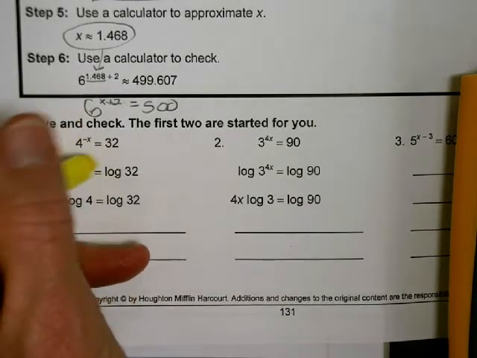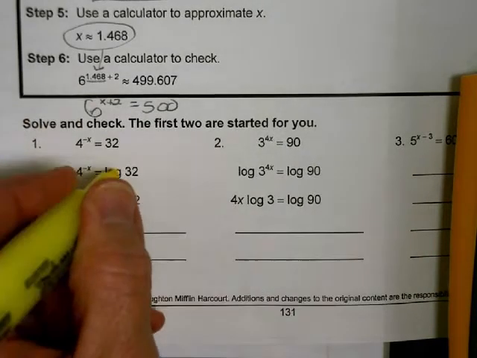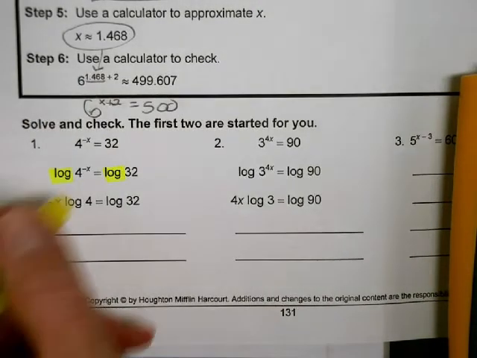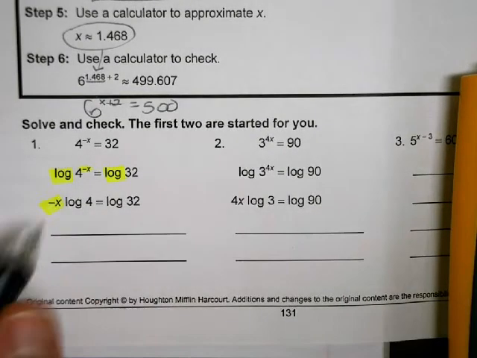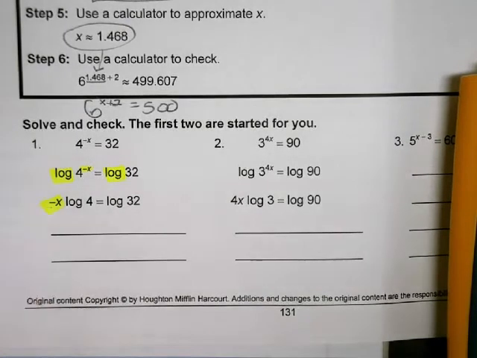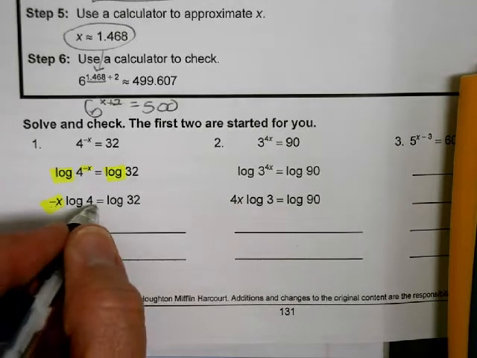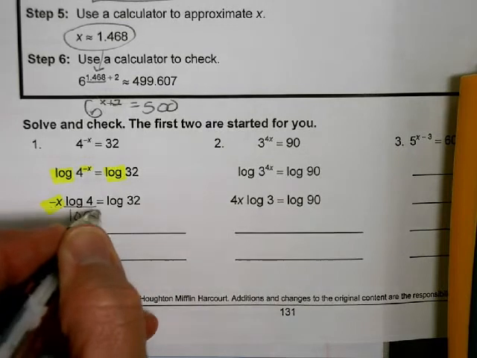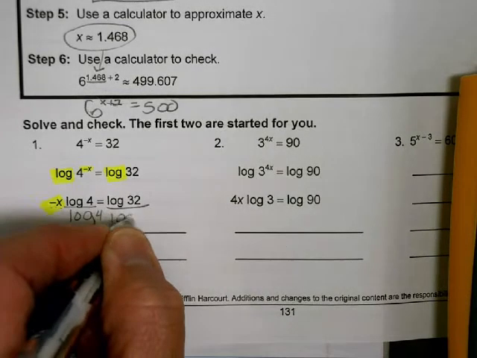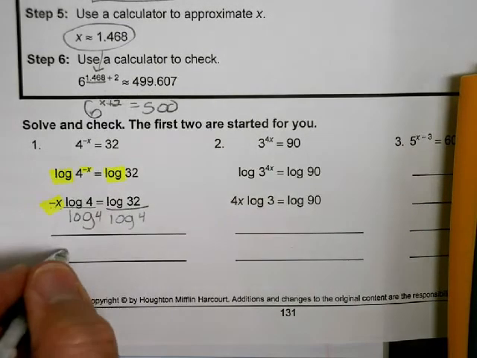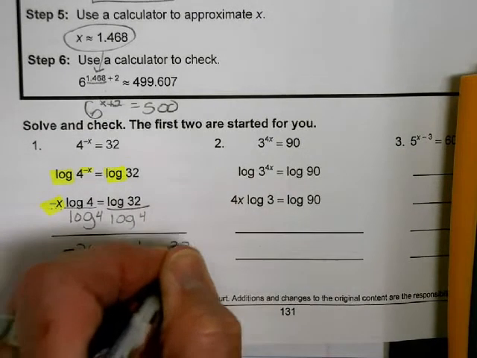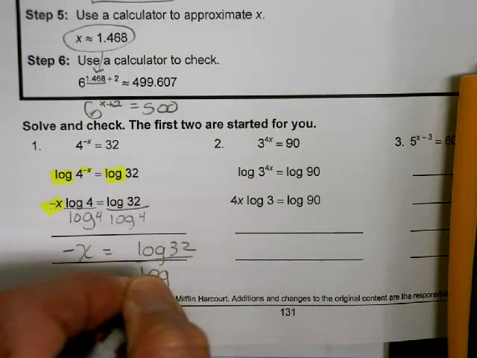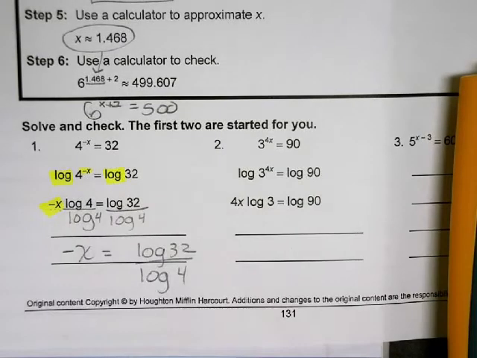They logged. See, my base was alone, so they took the logarithm of both sides, and they moved the exponent to the front as a multiplier. So that was step 1. Step 2, and now step 3. We've got to get the x alone. So we're going to divide both sides by the log of 4. And so I have a negative x is the log 32 over the log of 4.